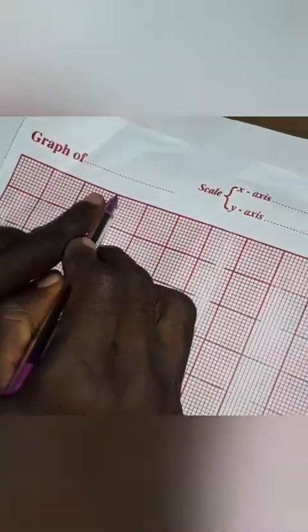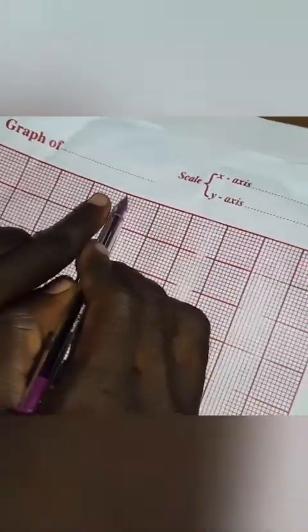The least value of x is minus 4. So I'll just extend that to minus 5. So if I say this is minus 5, minus 4, minus 3, minus 2, minus 1, this is 0, 1, 2, 3, 4, 5. So this point will be enough for me.